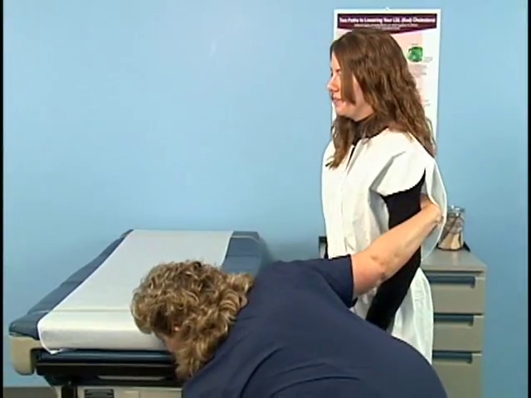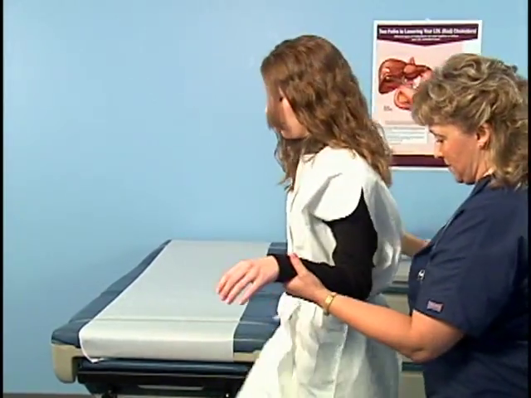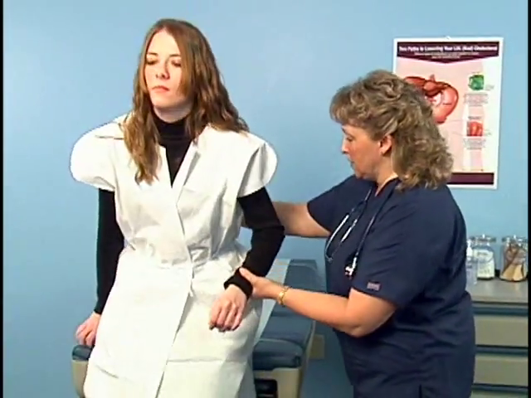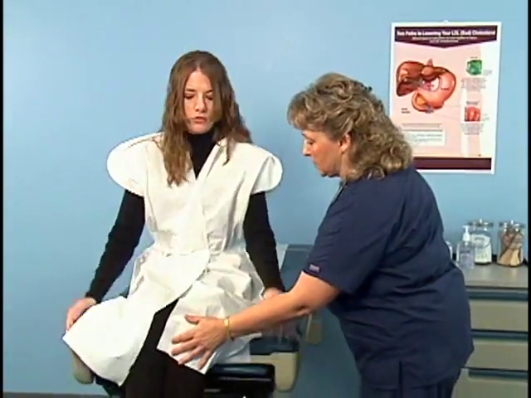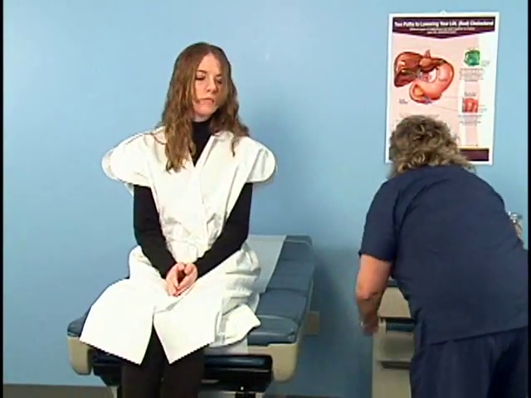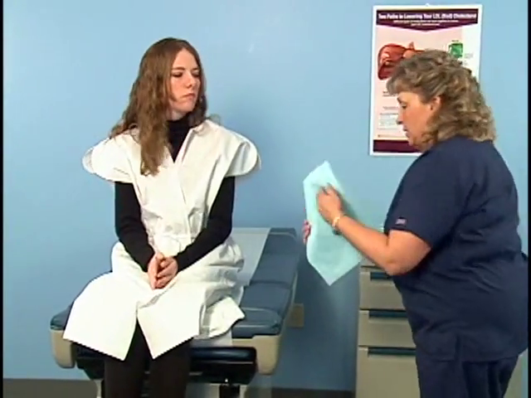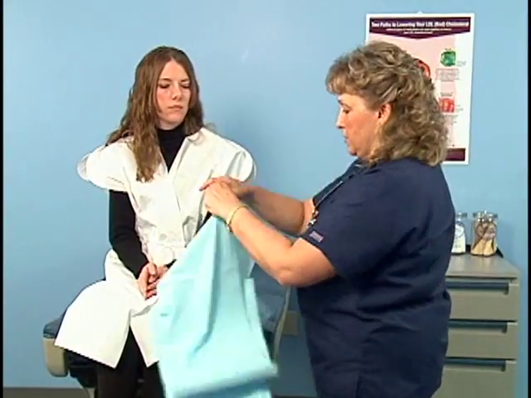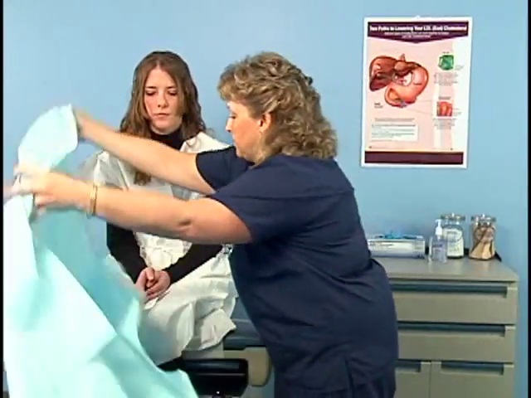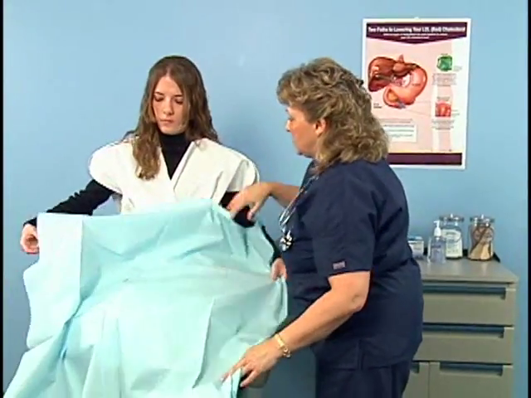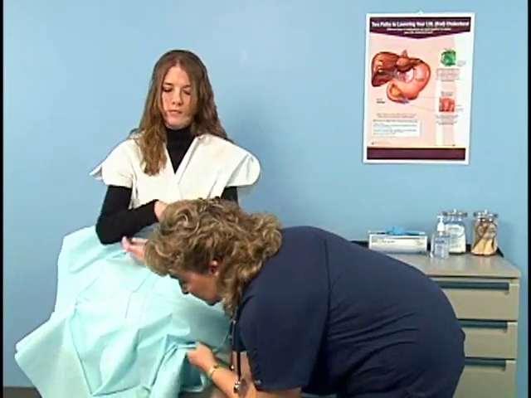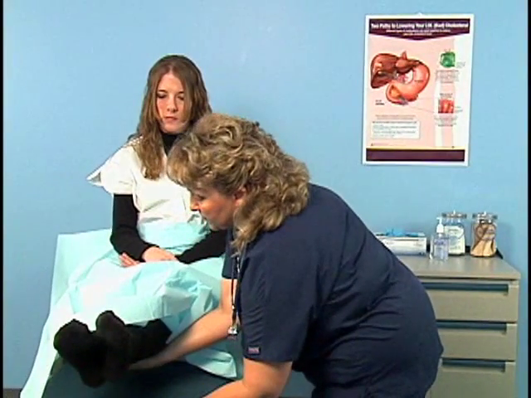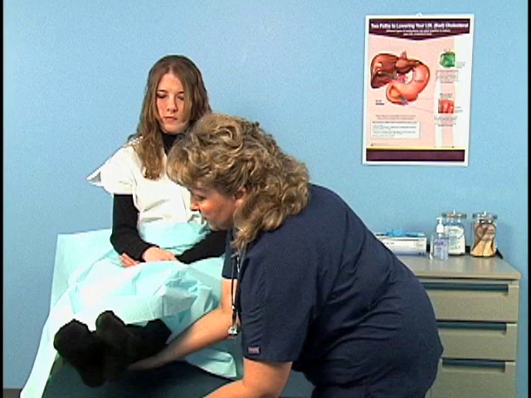Pull out the footrest of the examining table and help the patient into a sitting position. Place a drape over the patient's thighs and legs. Ask the patient to move back on the table. As the patient is doing this, pull out the table extension while supporting the patient's lower legs.